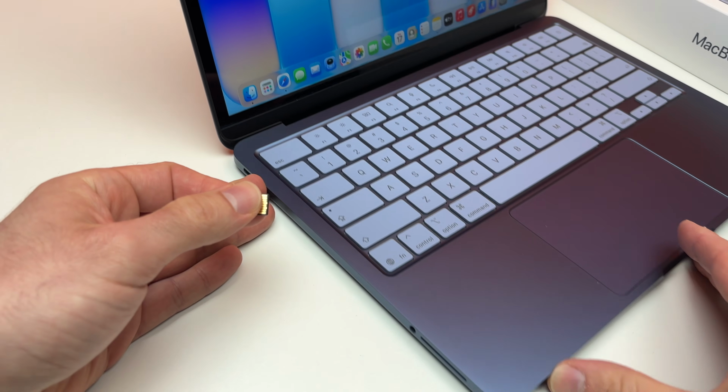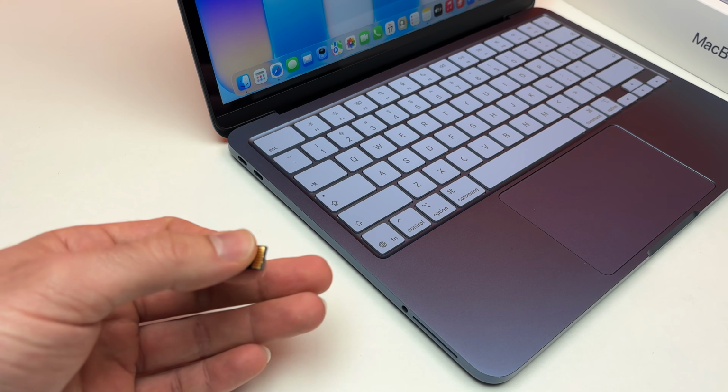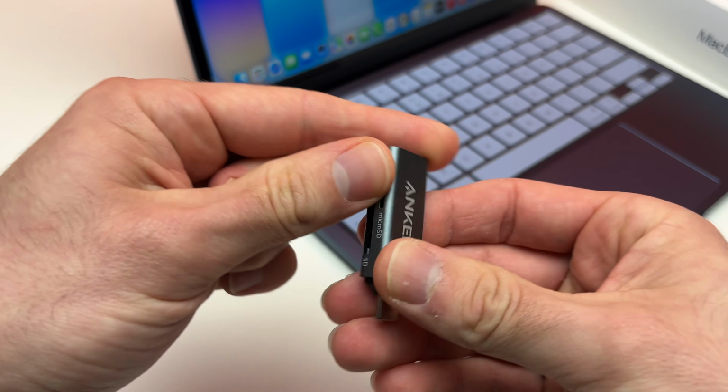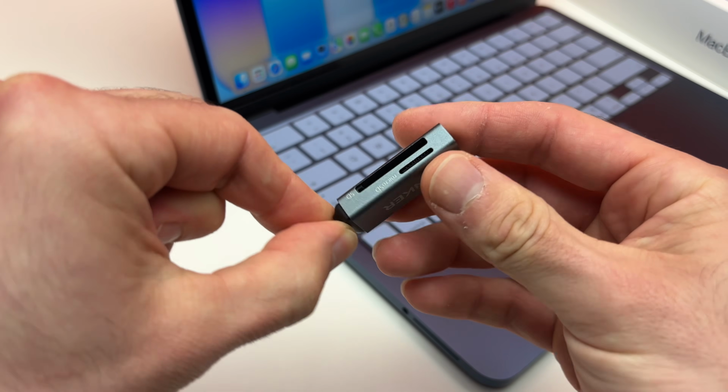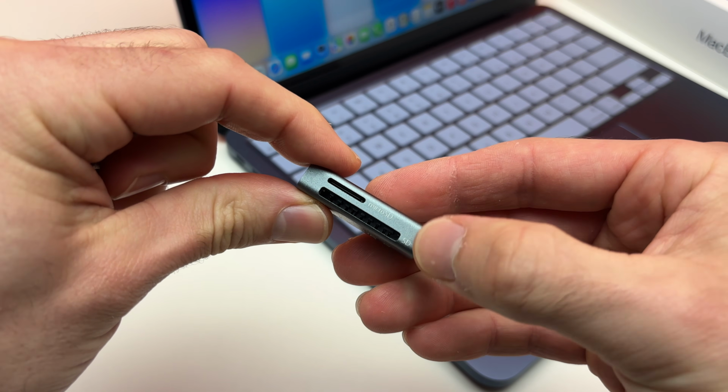So unfortunately, this computer doesn't come with an SD card reader. What you'll need to get is a USB Type-C to card reader. This one is made by Anker, and you can input a micro SD card and also a normal SD card.